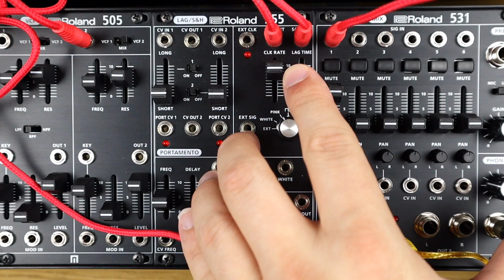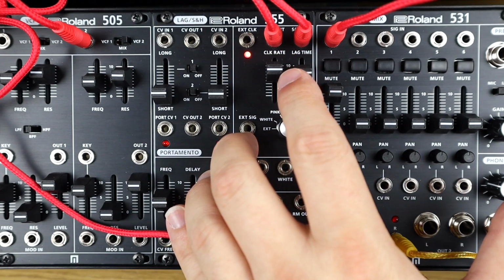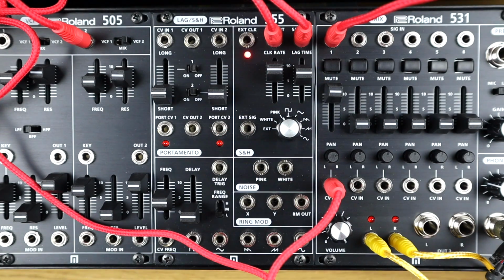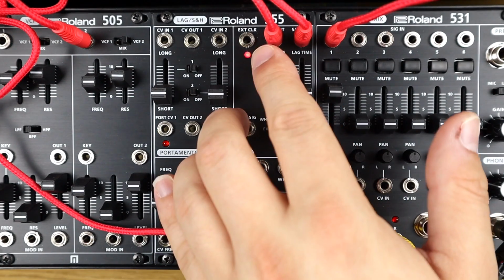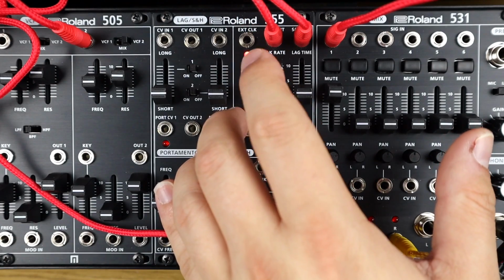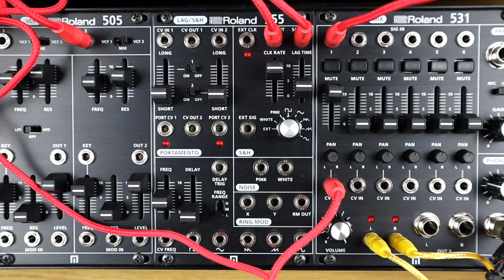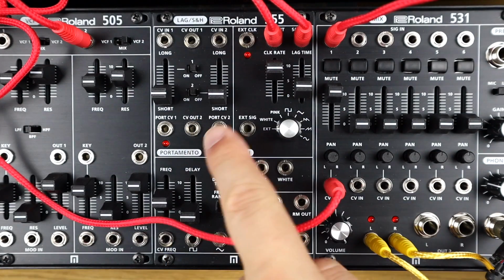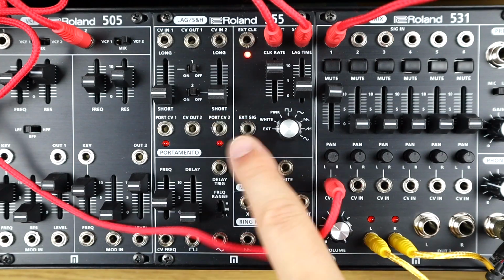When it's at a higher value, and say a lower clock rate, it just seems to kind of smoothly fluctuate, randomly move, and this is great for adding life and modulation to your patches. Of course, with it off, steps again, and little bits of it create these nice lags and glides and slides within your modulation. We set the switch to external, we can sample anything at all, audio, CV, LFOs, anything you'd want to throw in there.